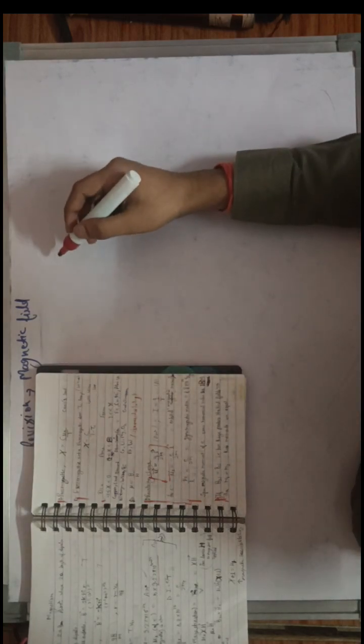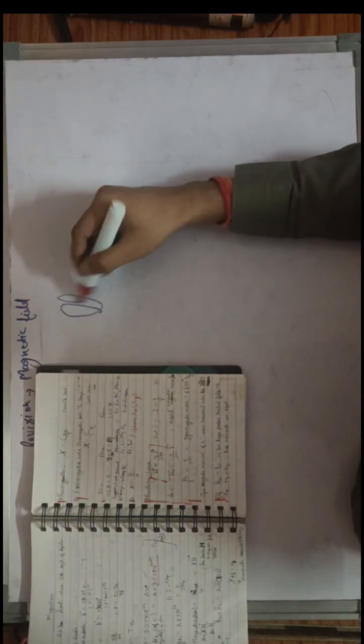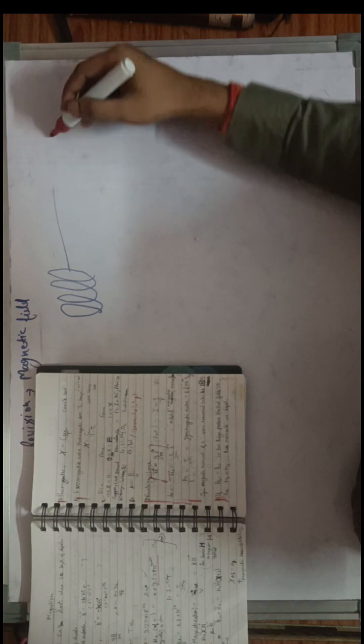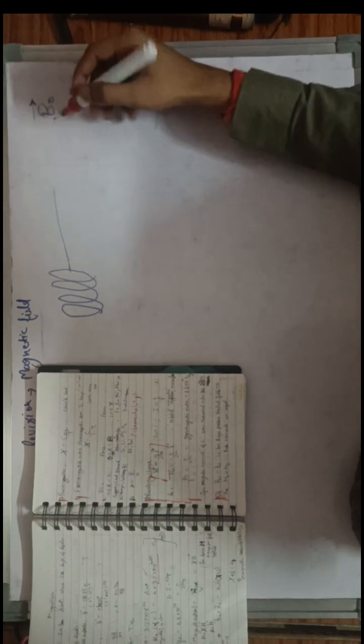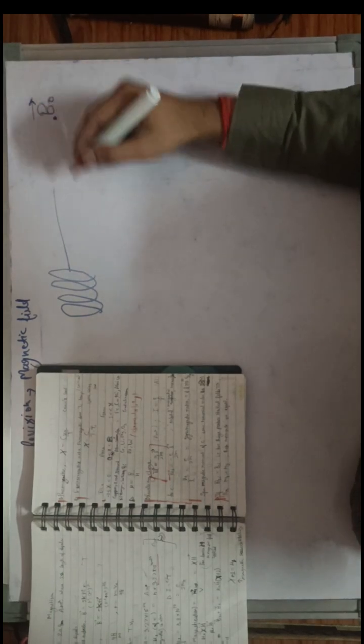The magnetic field, let's say there is a device here which produces some magnetic field called B naught. I am not considering any medium here.